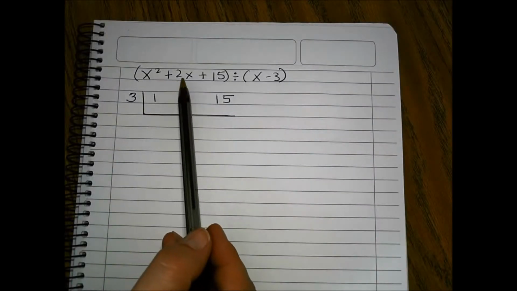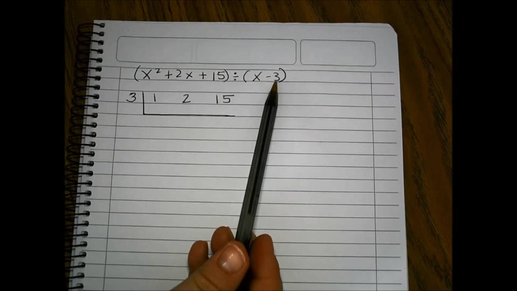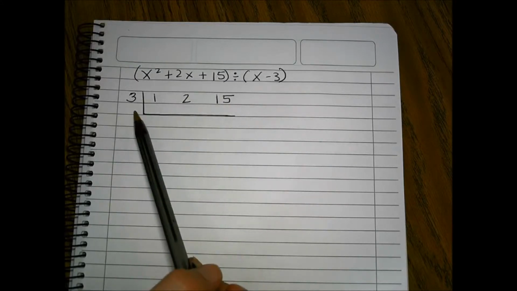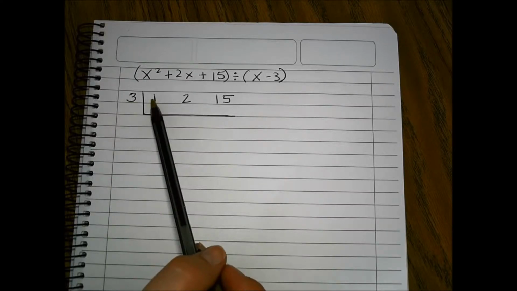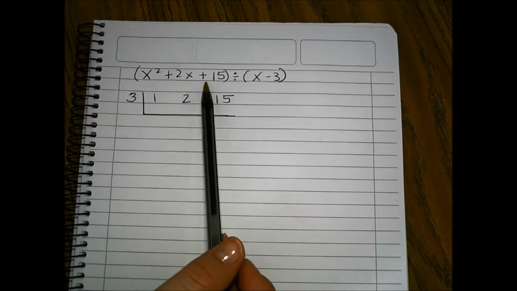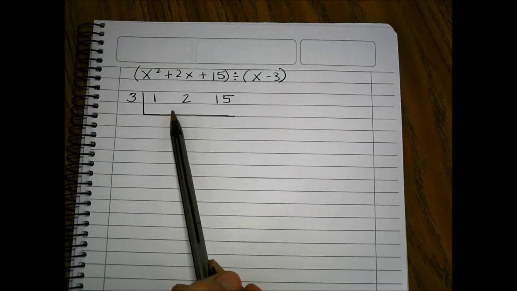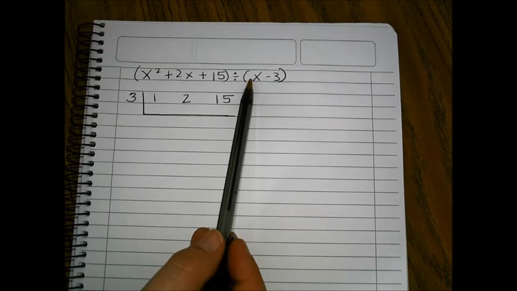Divide x squared plus 2x plus 15 by x minus 3. In long division, we would have seen another type of algorithm that looks a little bit different than this. We would have had x minus 3 on the outside, and we would have written the entire polynomial as is. But synthetic division is a different type of algorithm that can only be used when you are dividing by a binomial that has a degree of 1 and a leading coefficient of 1.